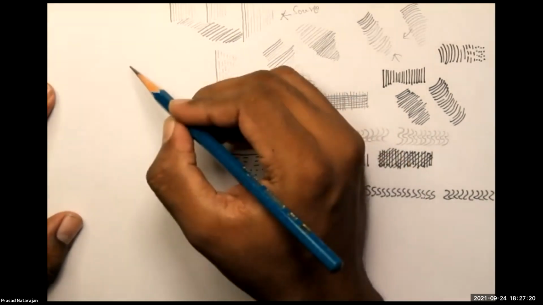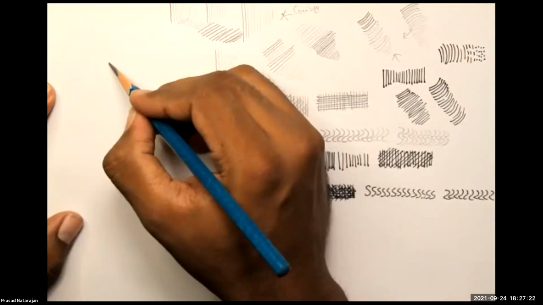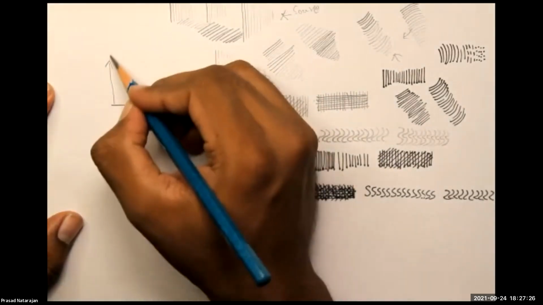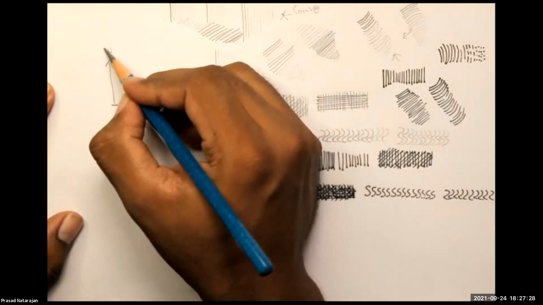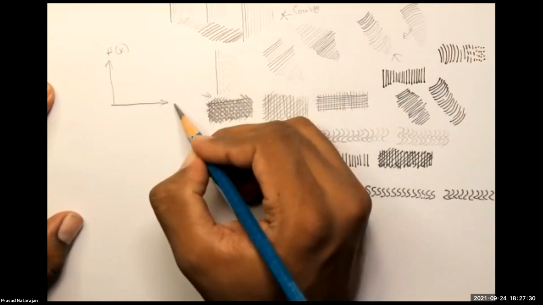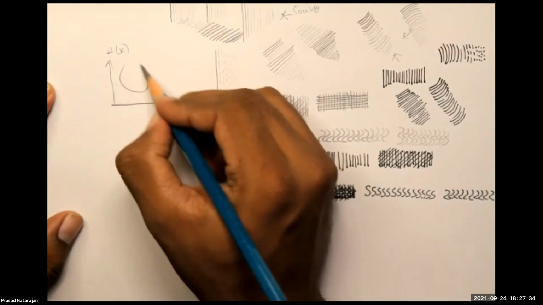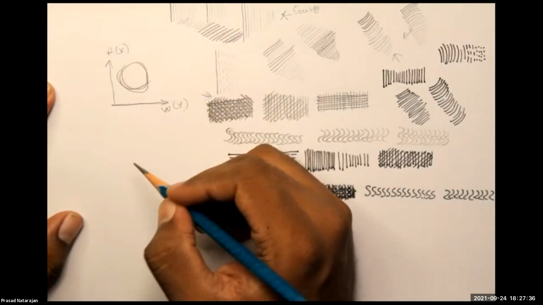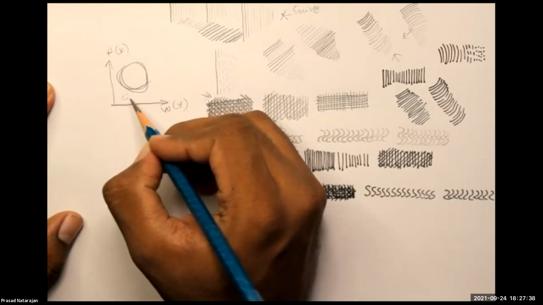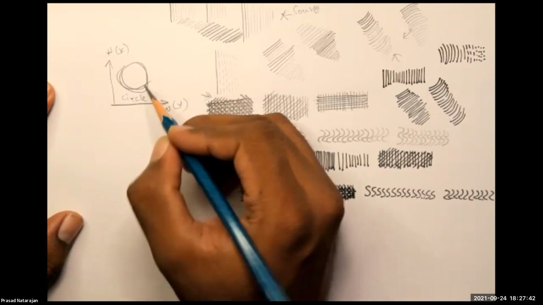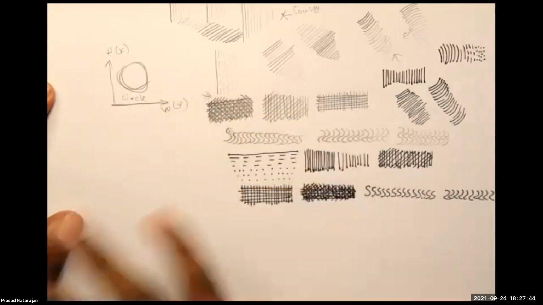Like we discussed, 2D has height, this is height, the x-axis. This is width. So this only is 2D. There's a circle, a very basic shape. There is no shadow, no light source, nothing is there.